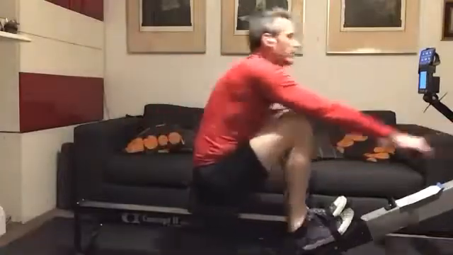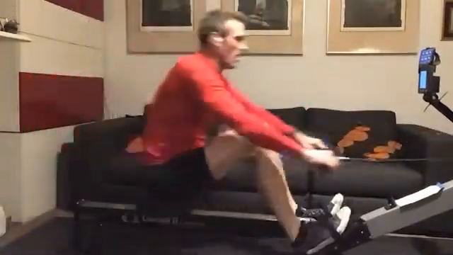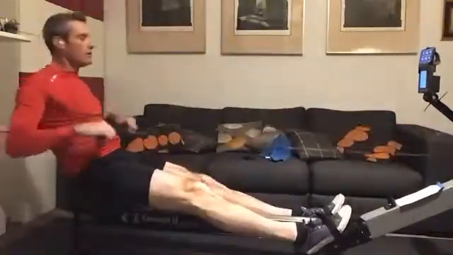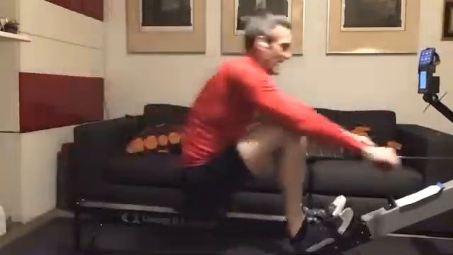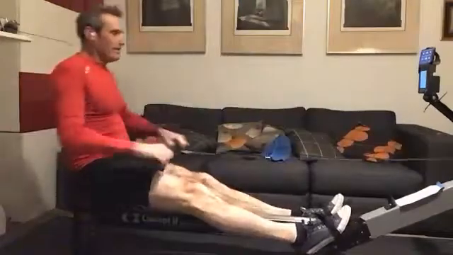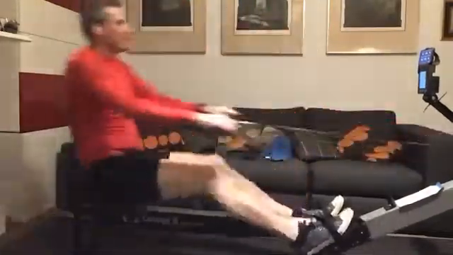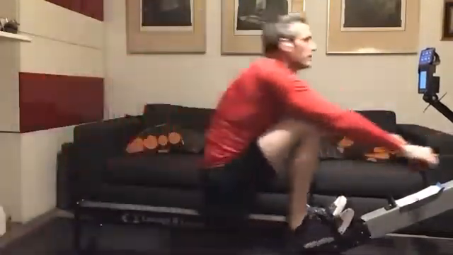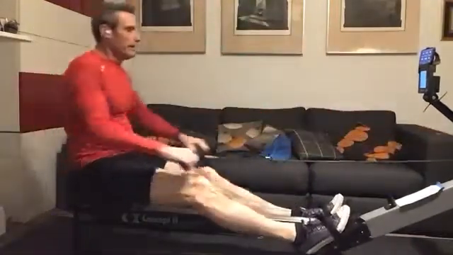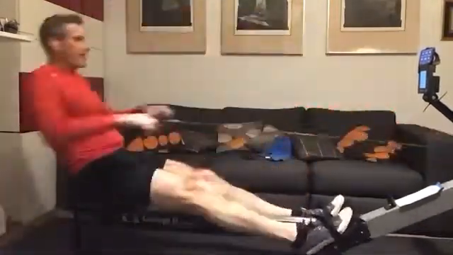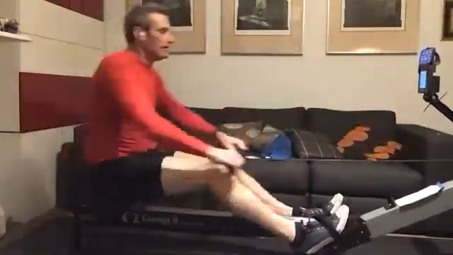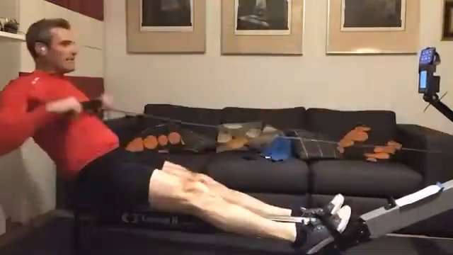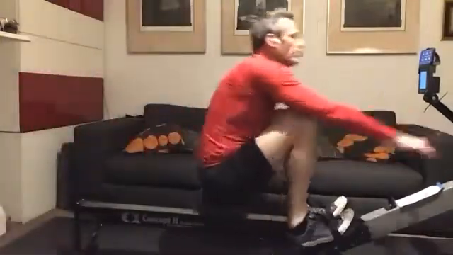Really thinking about keeping the drive low, leaving the hands in the stern, if we're in a boat, obviously. Keeping the spine long and the chest open. I can think about picking it up shortly.